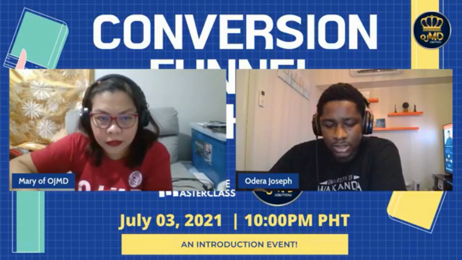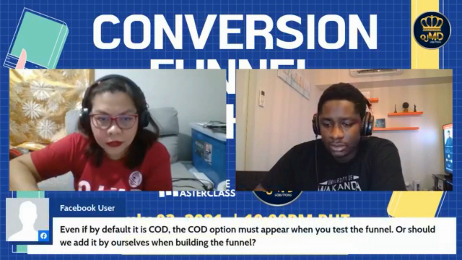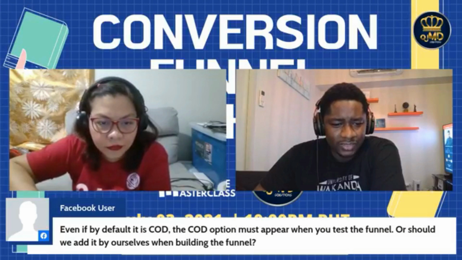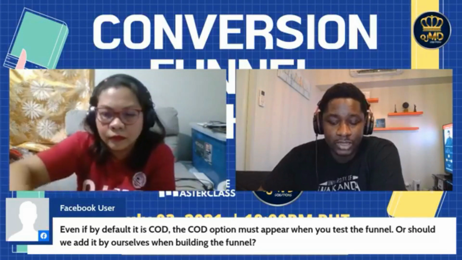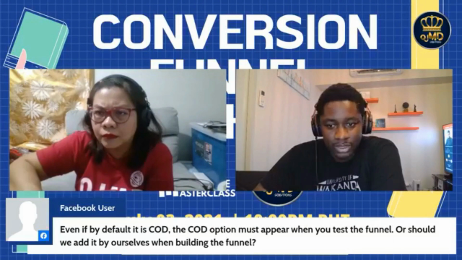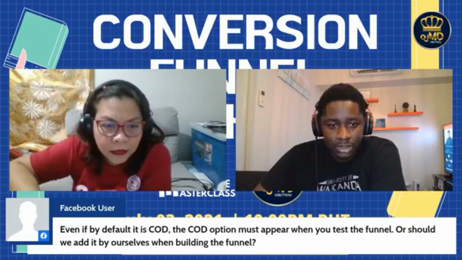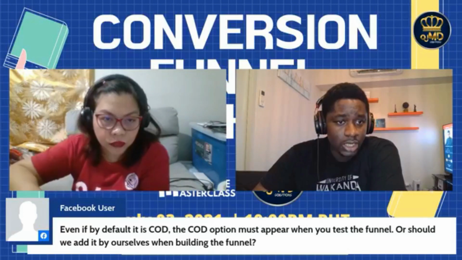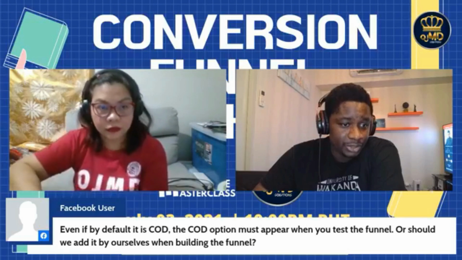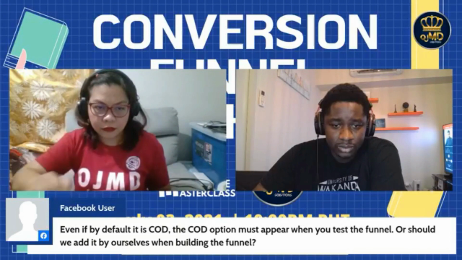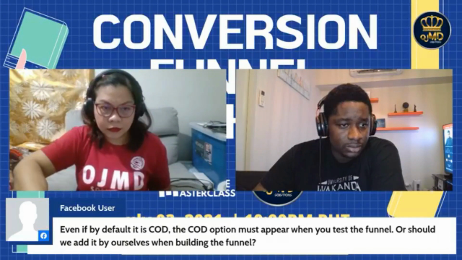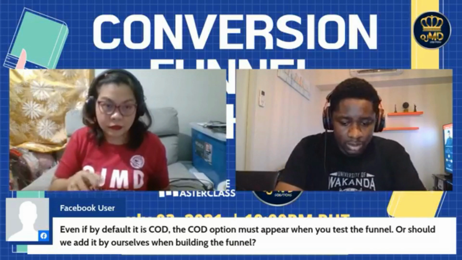Okay, so the question says, can you pull up the last question there? Even if by default the COD option must appear when you test the funnel, or should we add it by ourselves? Okay, that's a good point actually. So, the COD funnel is there. You can add it on your own, using the variant option. Let me see if I can share my screen again. Wait, hang on a bit.